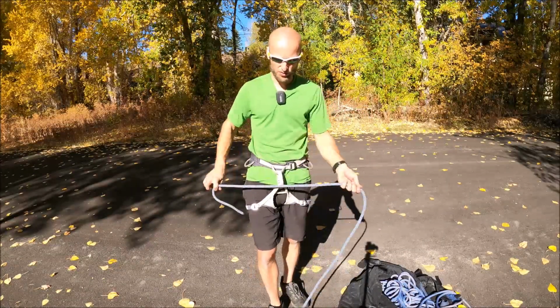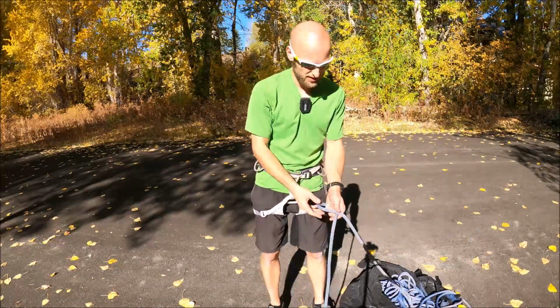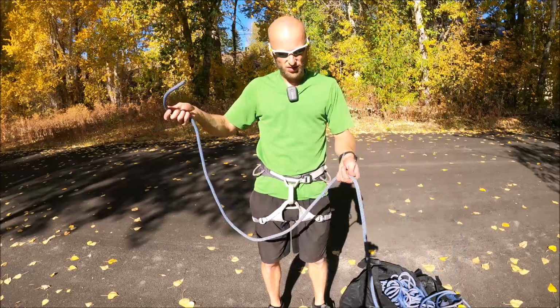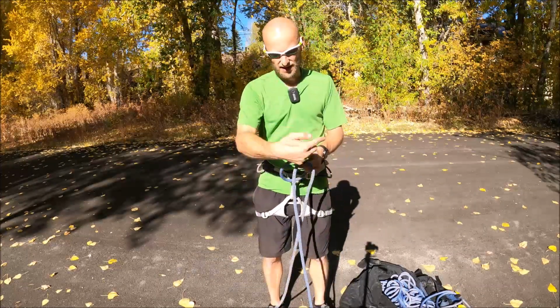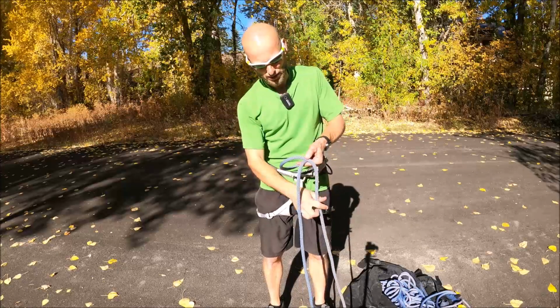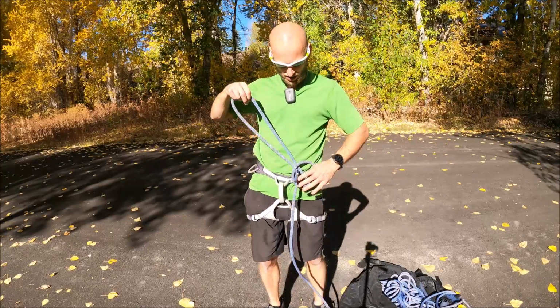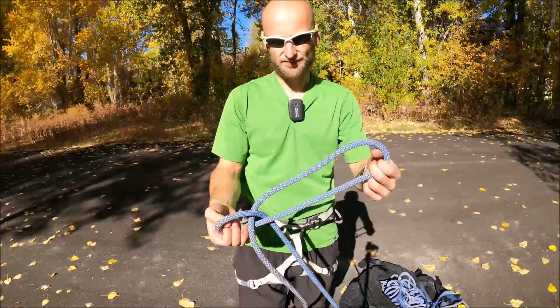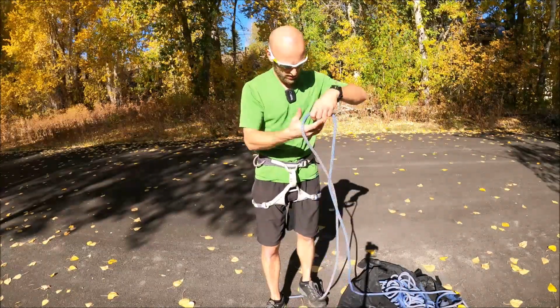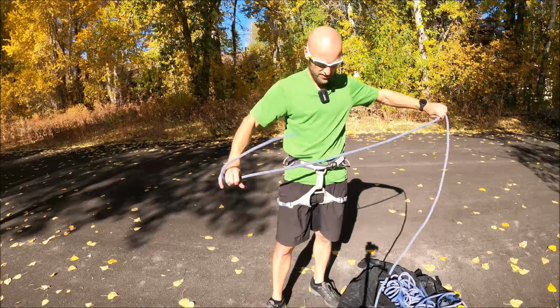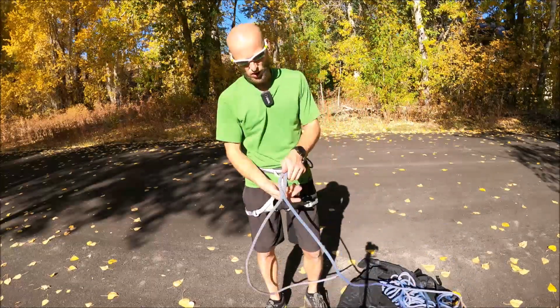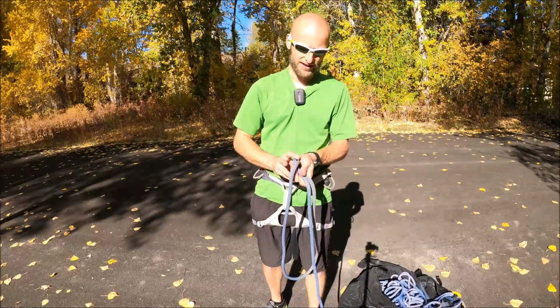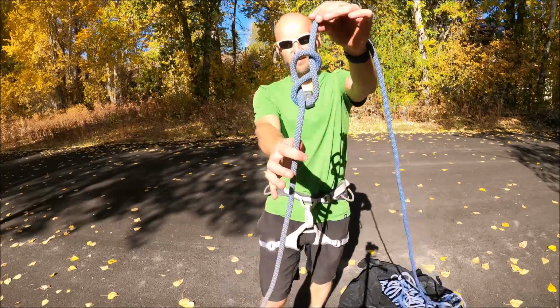And if you go around too few times, so if I was just to go over, and instead of coming around and dropping through the top, if I just pull it under, then I have more of a pretzel type. So again, no matter what system you are using, we're over, under, and through the top so that you have a figure 8 knot.